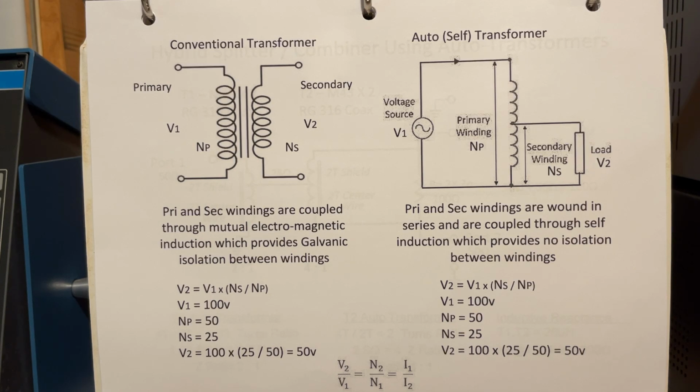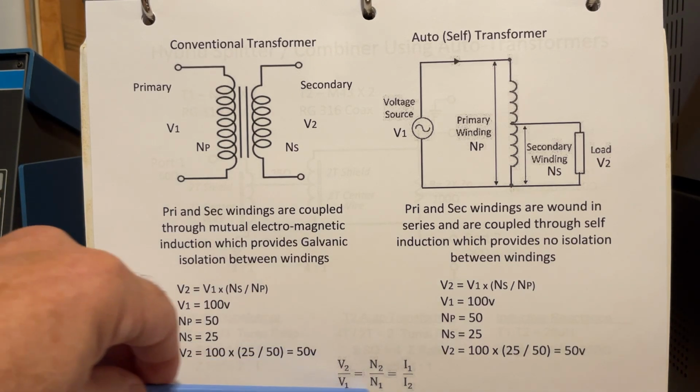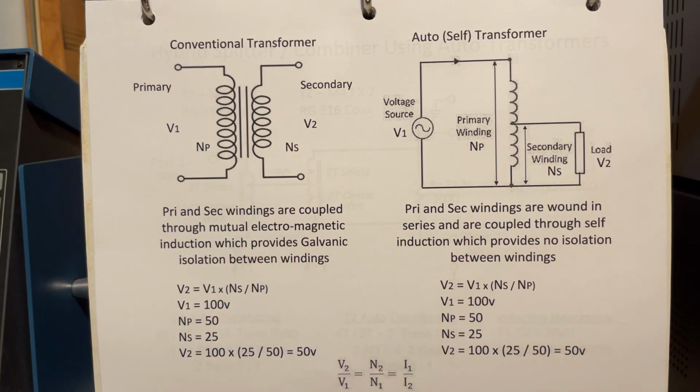So to determine the output voltage and current, you use the same relationship that you see here. And we all know that with a transformer, whether it's a conventional transformer or an auto transformer, incidentally, the word auto means self in Greek, it's the turns ratio that determines the output voltage.